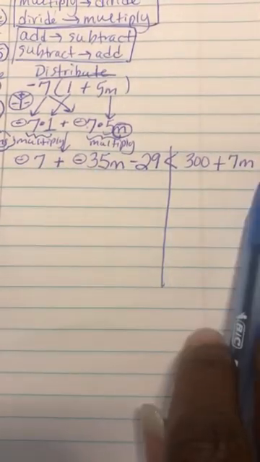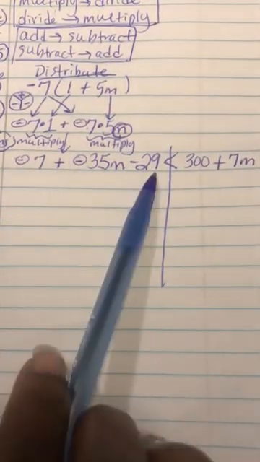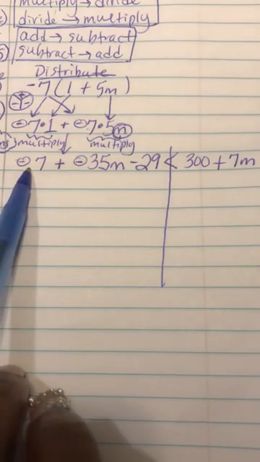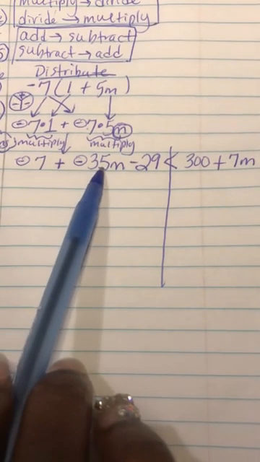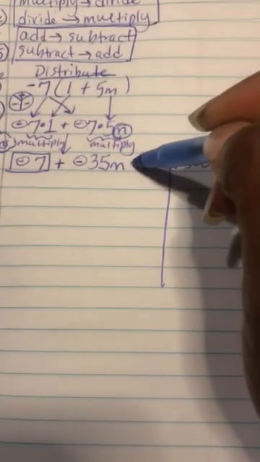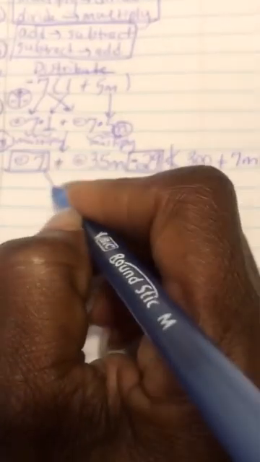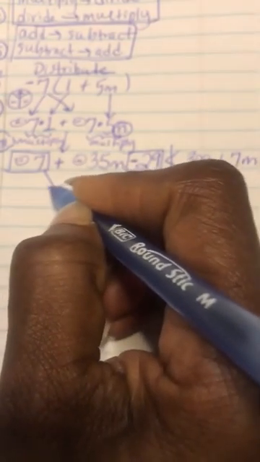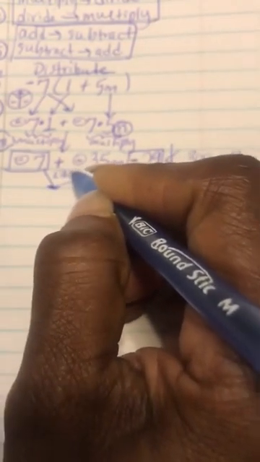We're going to look for like numbers to add or subtract. So I'm going to draw a wall right here. That means that we cannot add or subtract anything beyond this wall. It has to be on this side. So when I look at this, I see a -7, and I see a -35 with the M, and I see a -29. I see that the -7 and the negative 29, always remember that the subtraction sign is a negative sign. They are like terms.